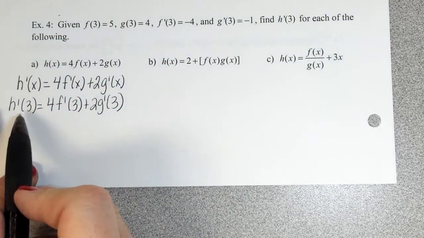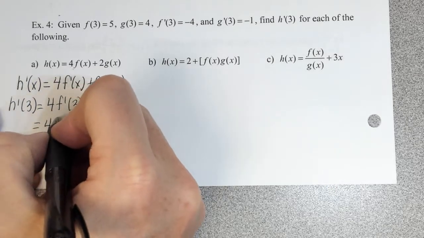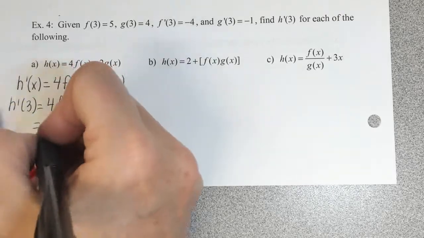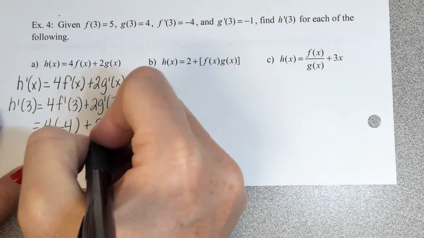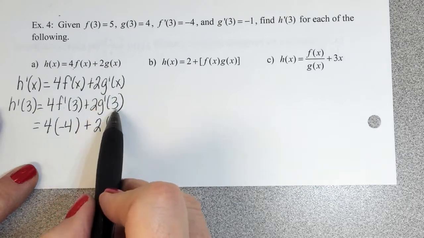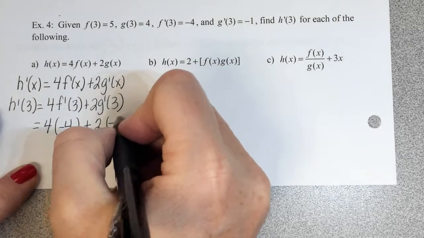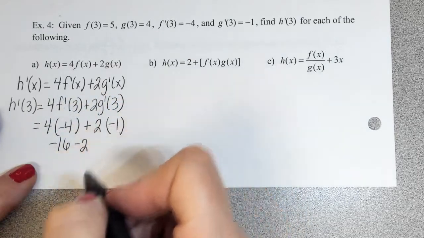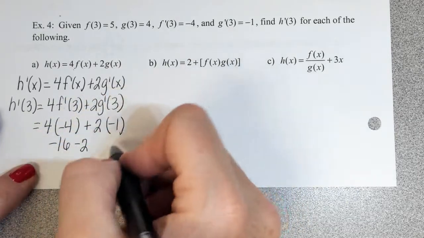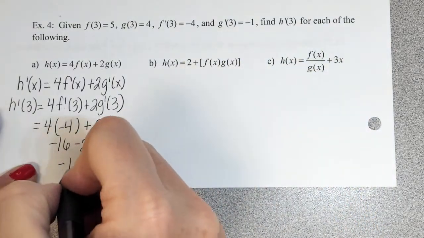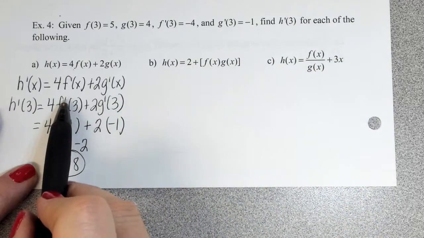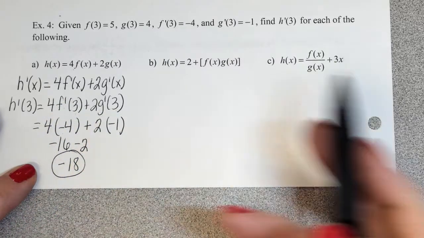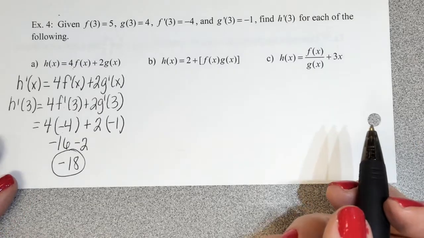I'm trying to evaluate this, so it's going to be 4 times, what is f prime of 3? Negative 4, plus 2, what is g prime of 3? Negative 1, so it's going to be negative 16 minus 2, which is negative 18. Okay. Questions on that?